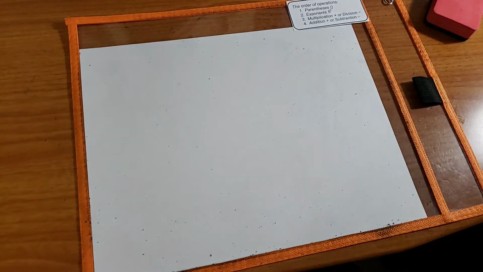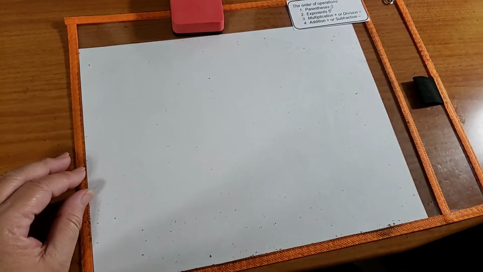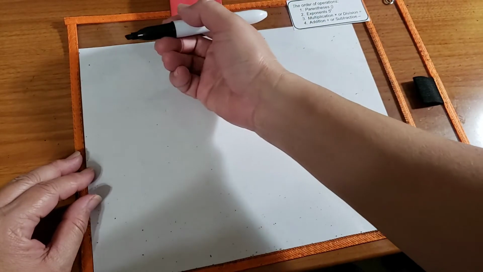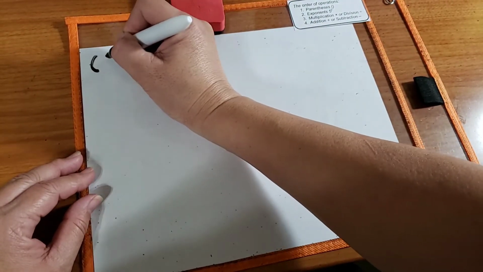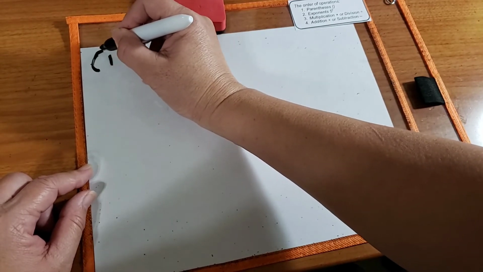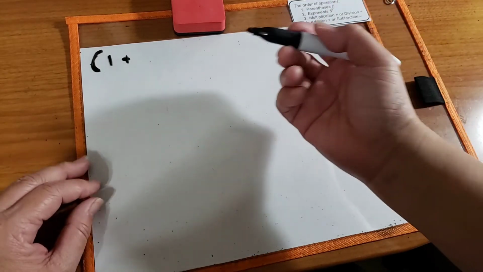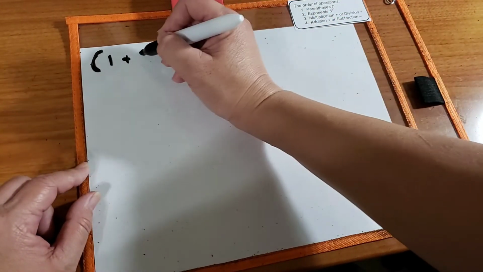Now we can have a parenthesis within a parenthesis, which is nice. Right? Now let's see what I have. I'm going to have a parenthesis here, have 1 here, plus, okay, this is a big one. You can have a bracket or a bigger parenthesis, either way is fine.